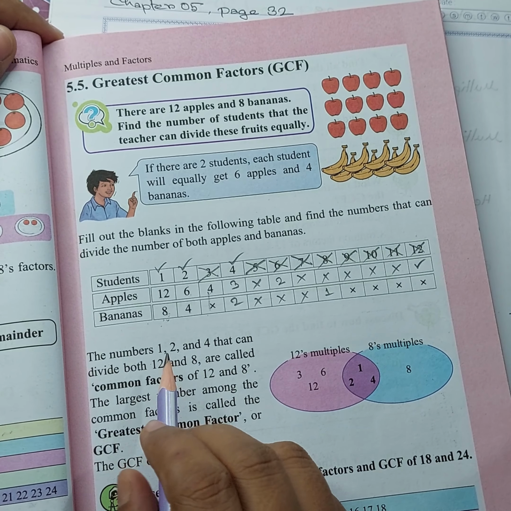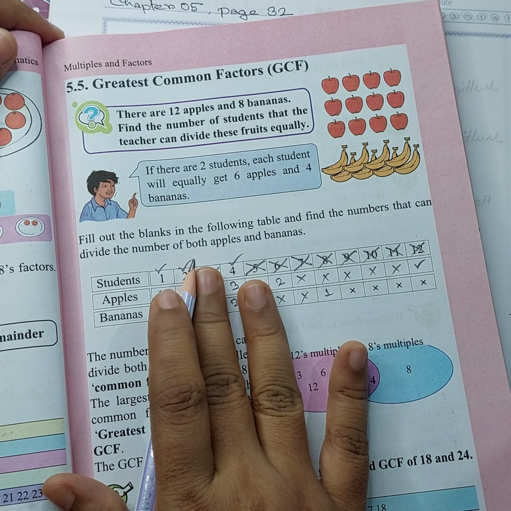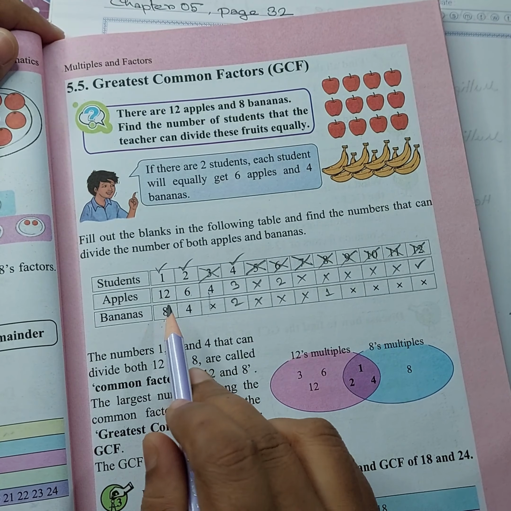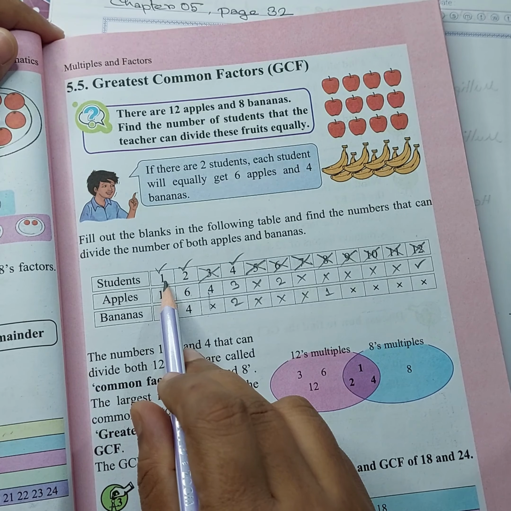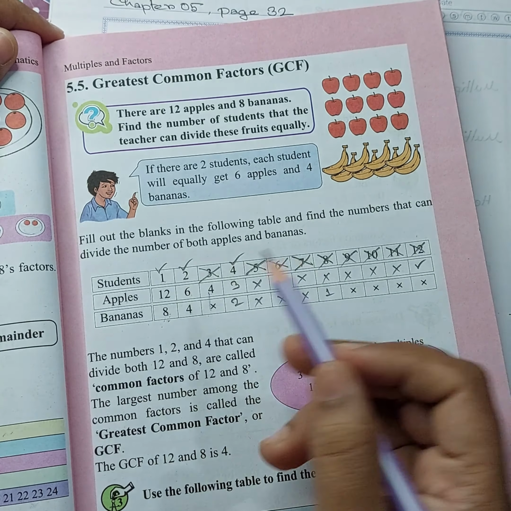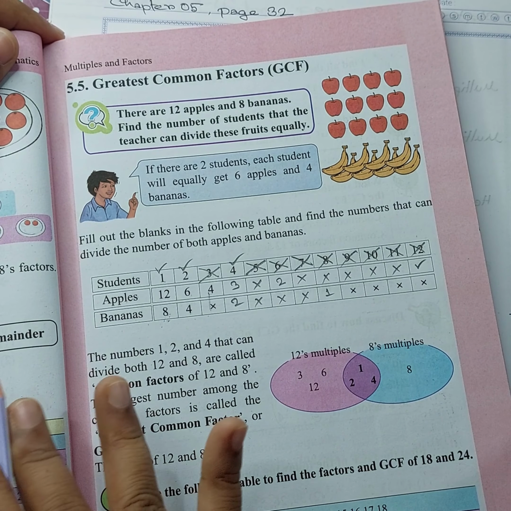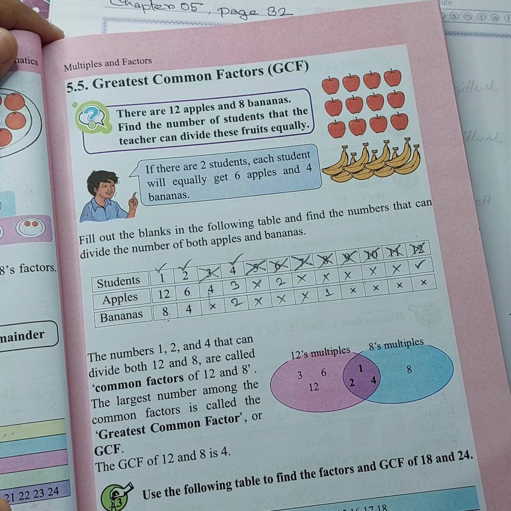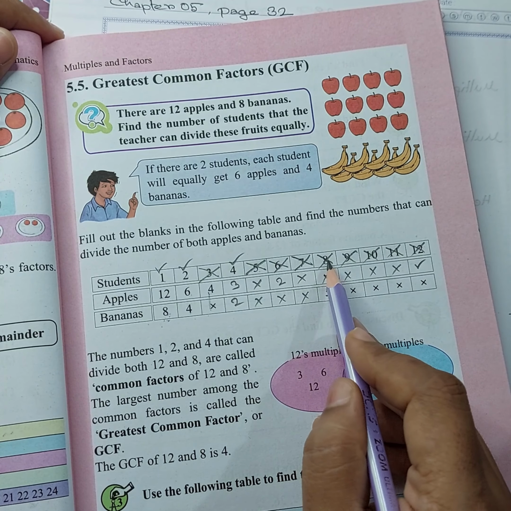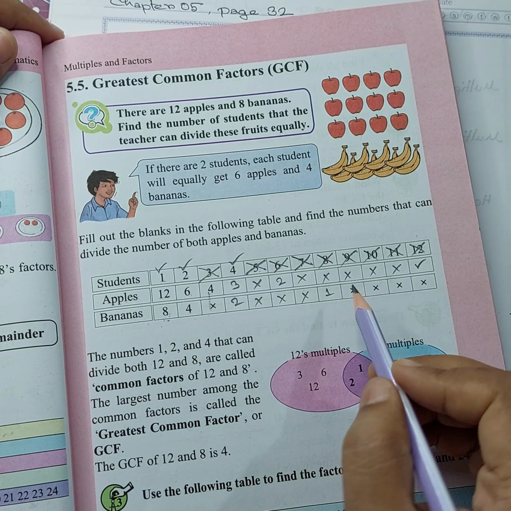That means what happens here? The moral of the story for now is you can divide the 12 apples and 8 bananas among 1 student, or 2 students, or 4 students. No more than that, no less than that. It cannot be divided among 3 students or 5, 6, 7, 8, 9. No, it's not possible. Why not possible?